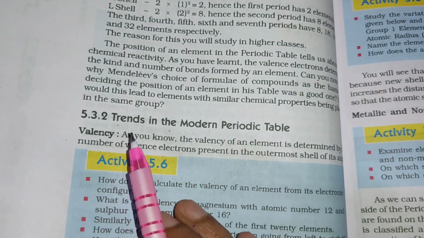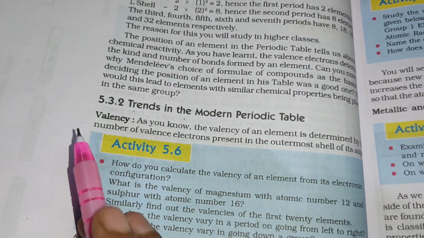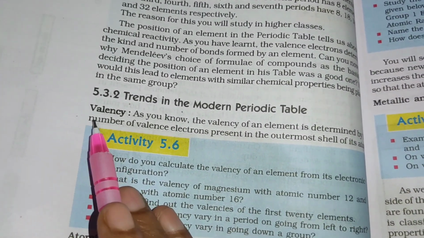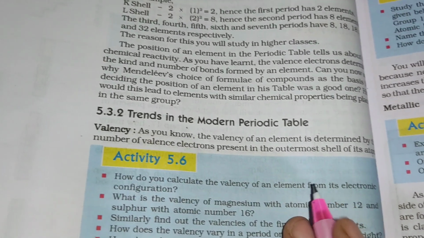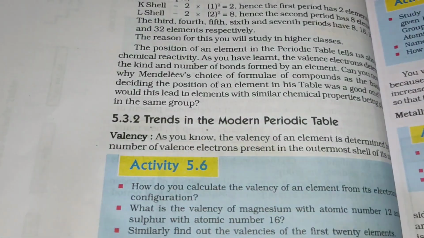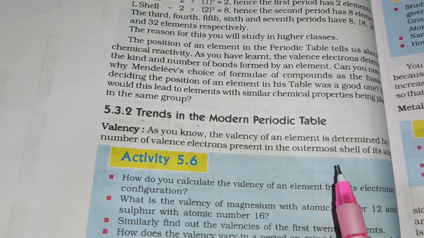Hi students, today we will discuss trends in the modern periodic table. In trends in the modern periodic table, we will see first valency. So what is valency? It is the combining capacity of an element. The number of valency electrons in the outermost shell of the atom is its valency.